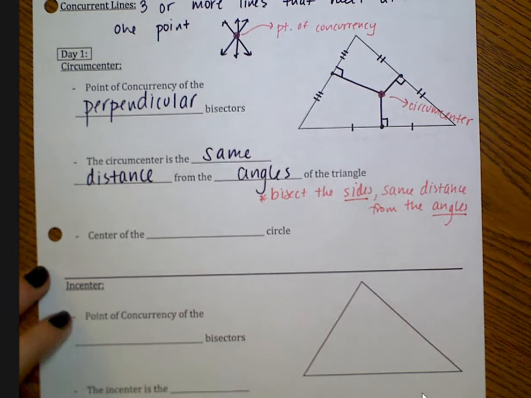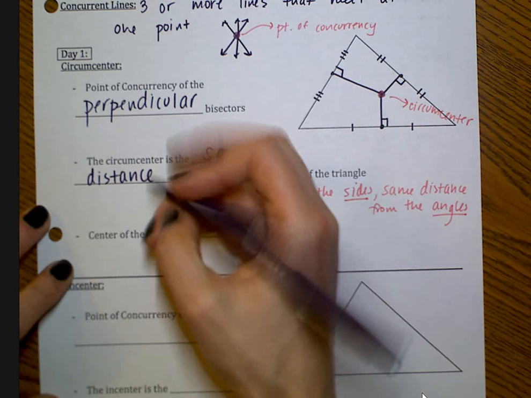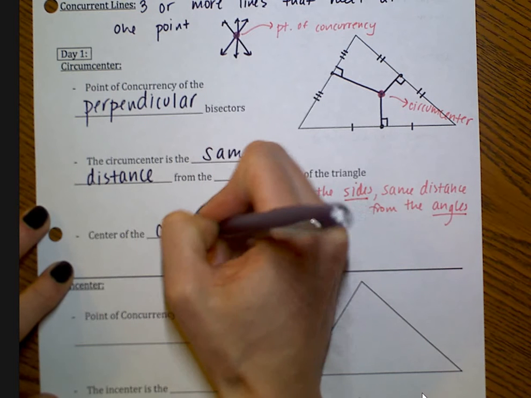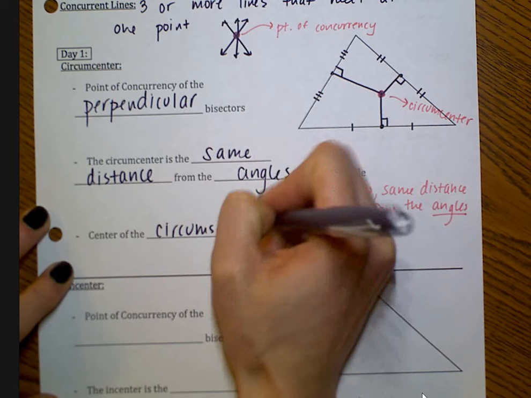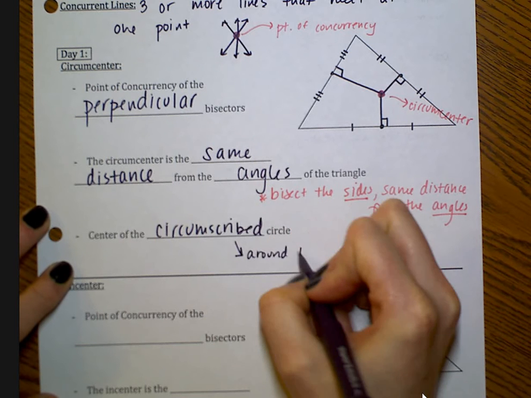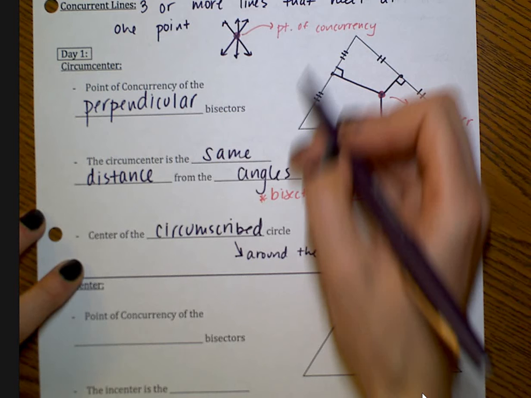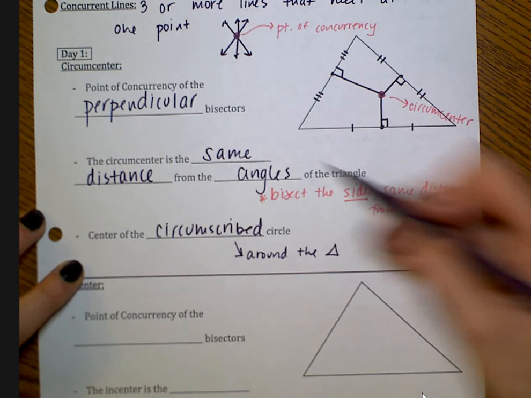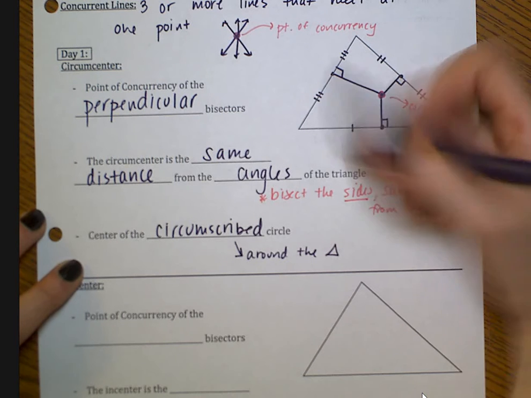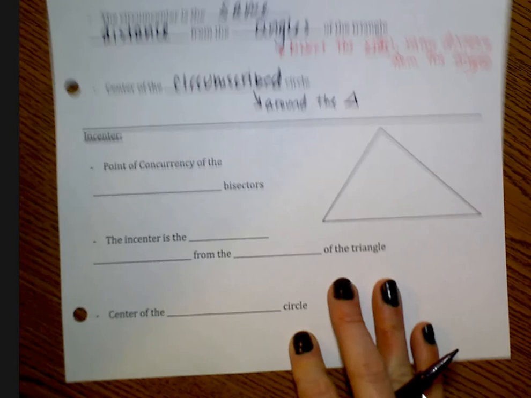We also talked about yesterday that the circumcenter is the center of the circumscribed circle, which is the circle around the triangle. Remember, we used our compass to draw it and we just had it touch every vertex. So it's the circle around the triangle. So that was the circumcenter, a little refresher there.